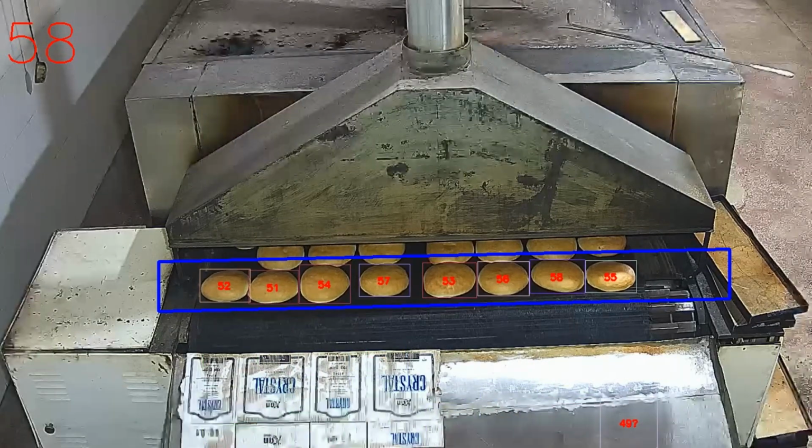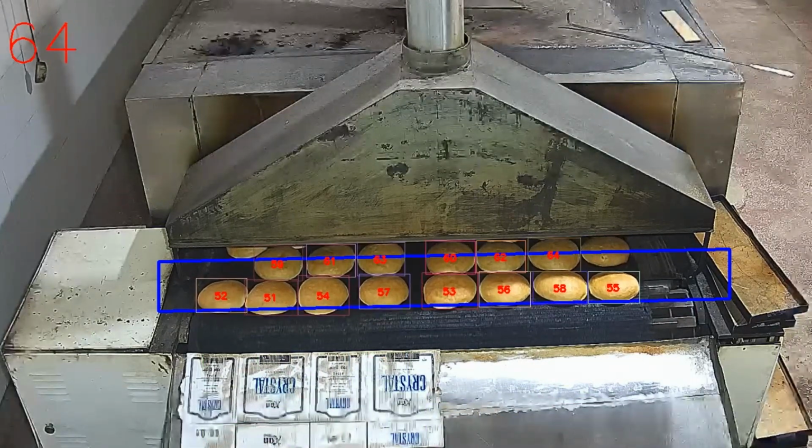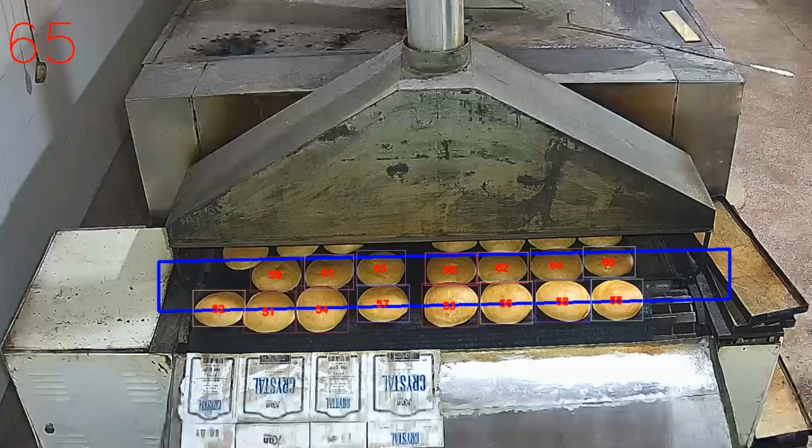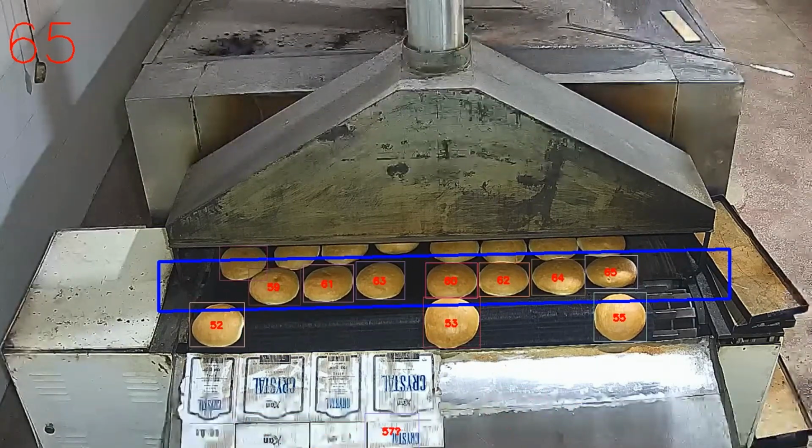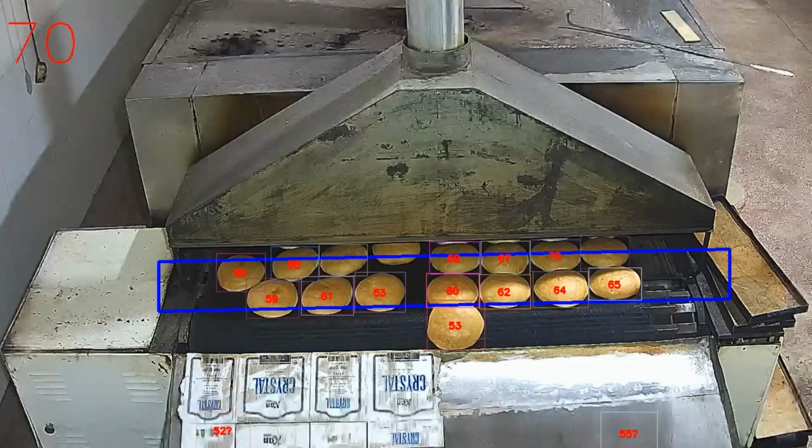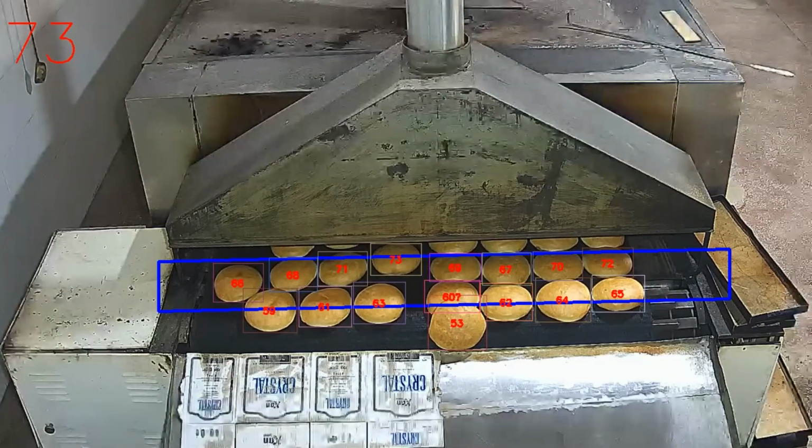Finished products of a certain grade come out of the oven. The blue frame is the counting area. When the bread enters the frame, the CamContador recognizes the type of bread and counts its quantity.